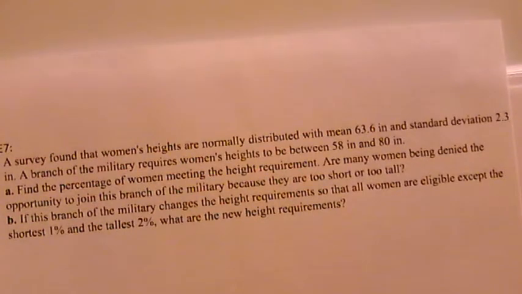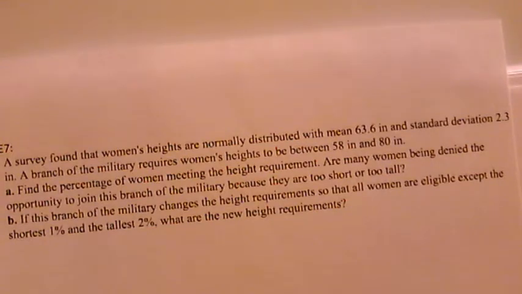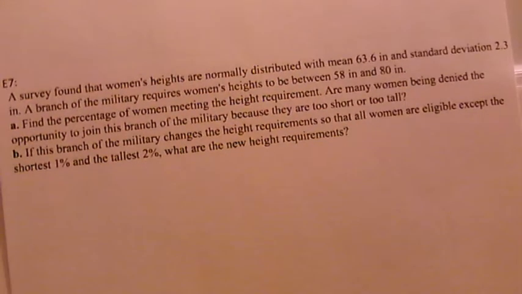A survey found that women's heights are normally distributed with a mean of 63.6 inches and a standard deviation of 2.3 inches. A branch of the military requires women's heights to be between 58 inches and 80 inches. Part A is to find the percentage of women meeting the height requirement. Are many women being denied the opportunity to join this branch of the military because they are too short or too tall? Okay, so let's start off by doing part A, and then we'll do part B.